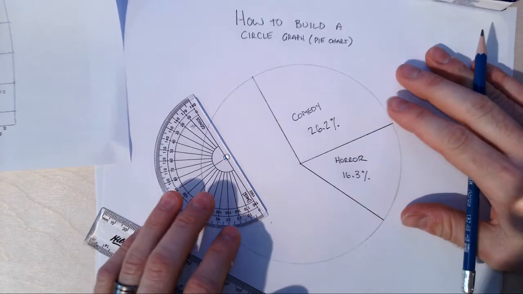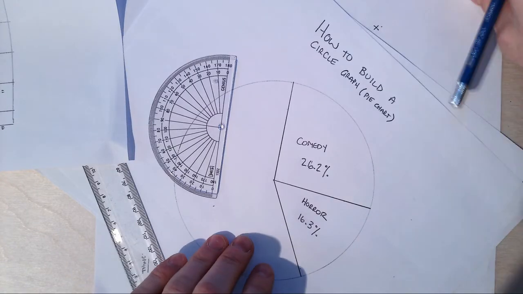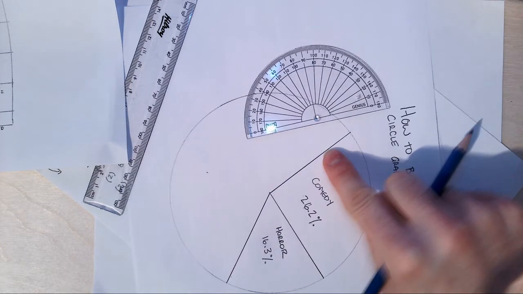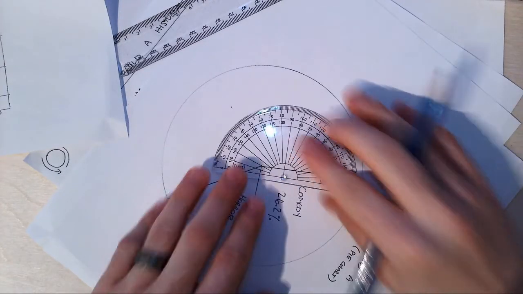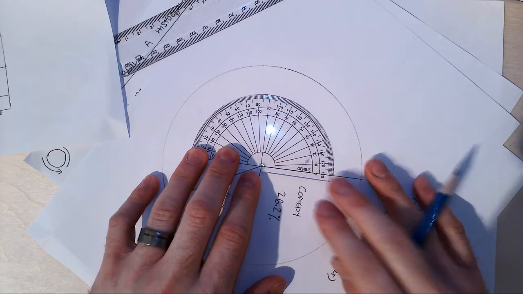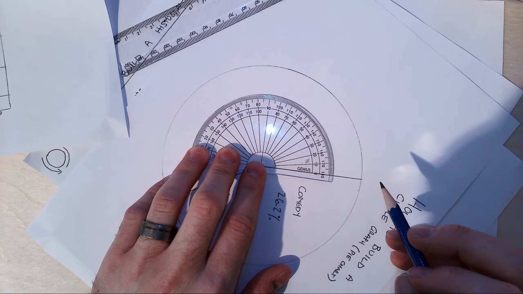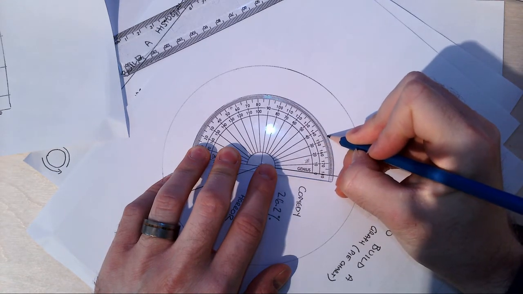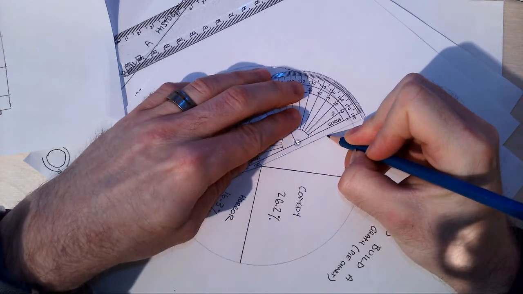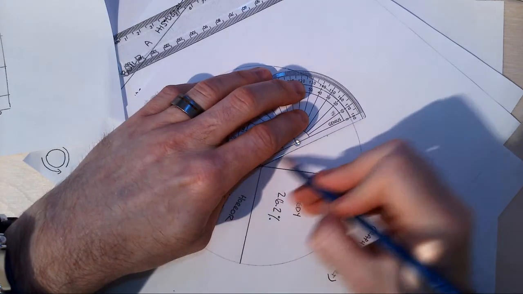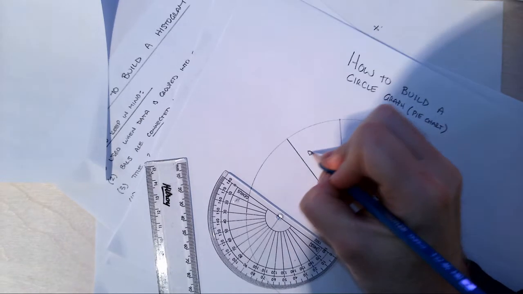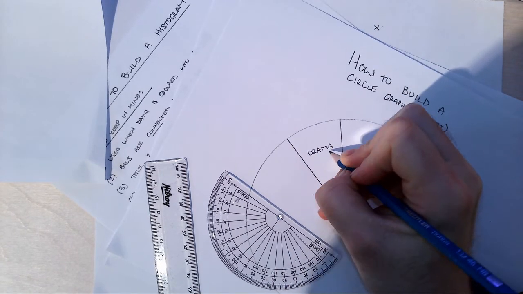So again, what I find useful is actually turning the circle so that I'm using the 0 line that I need to start with and turning it towards me. Drama is my next category. That represents 32 degrees. So I find 30. Here's 32. I'm going to speed up a little bit now. So this segment is drama. And drama represents 9%.